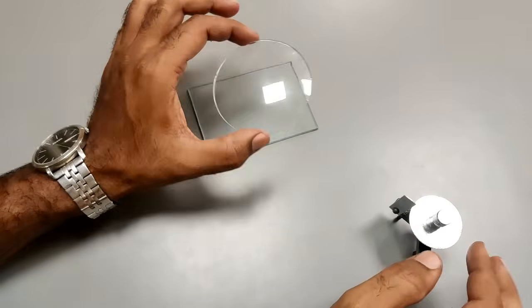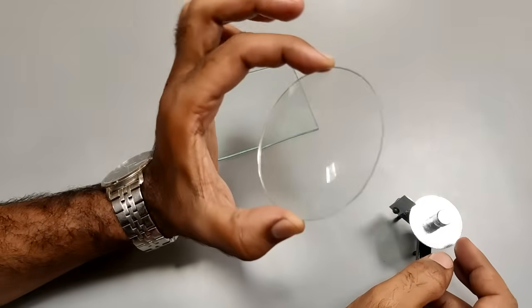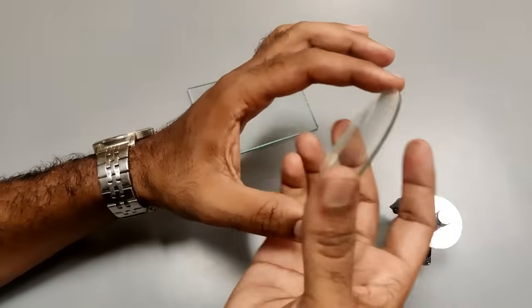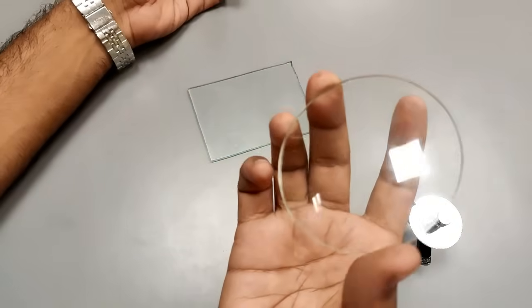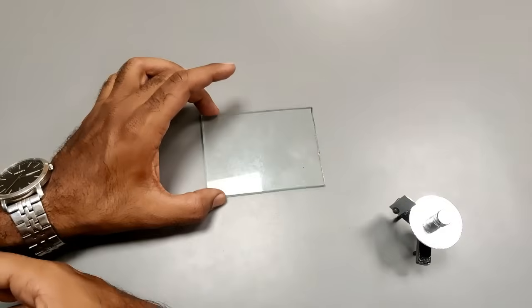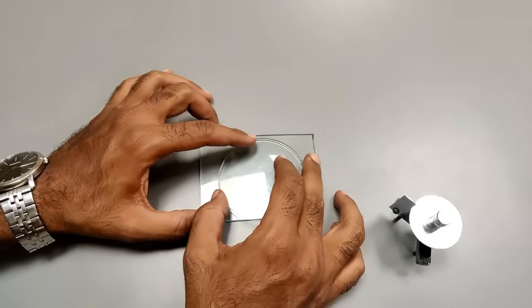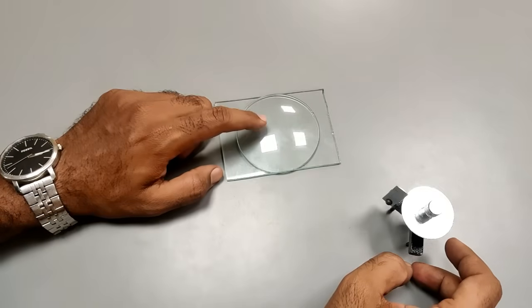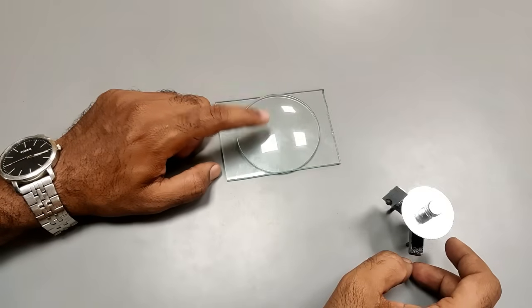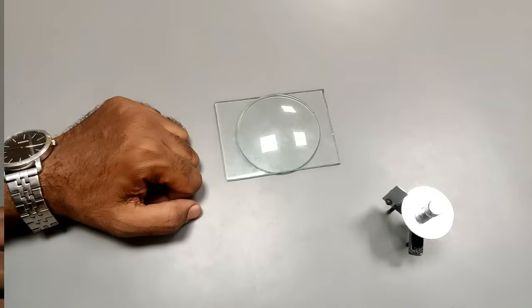The next thing is this watch glass, which is spherical, and this is the plane glass. Using the spherometer, we are going to measure the radius of curvature of this watch glass, or this spherical glass. Let us begin the procedure then.